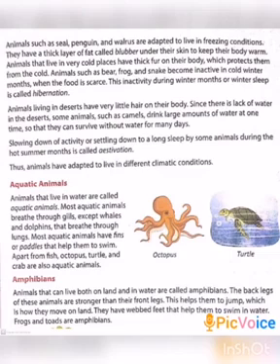The slowing down of activity or settling down to a long sleep by some animals during the hot summer months is called estivation. Thus, animals have adapted to live in different climatic conditions.